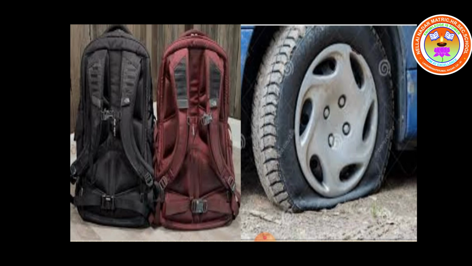And the second one: it is difficult to drive an automobile which has flattened tires, isn't it? What is the meaning of a flat tire? A tire that does not have any or enough air in it, isn't it? So it can cause several problems. See the picture also. Here it shows a flattened tire. It does not have enough air, isn't it?